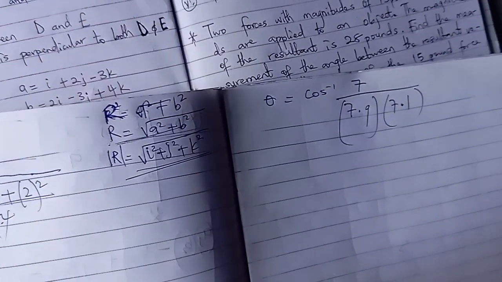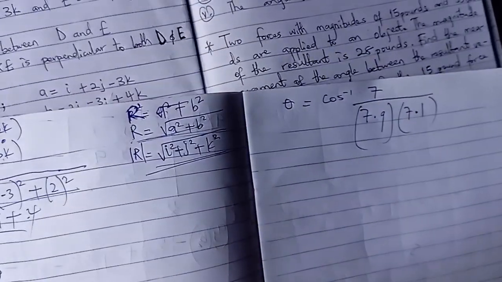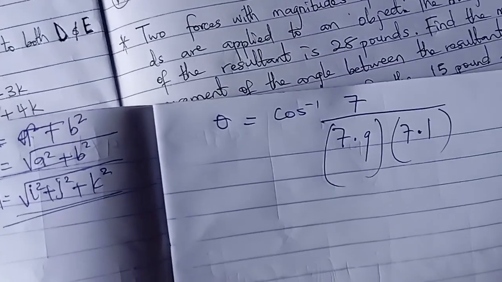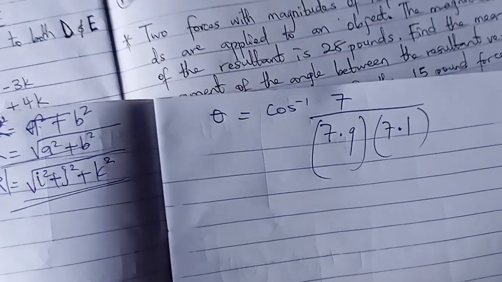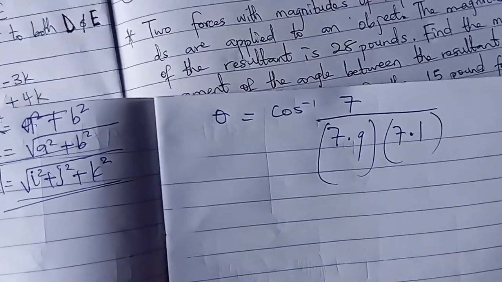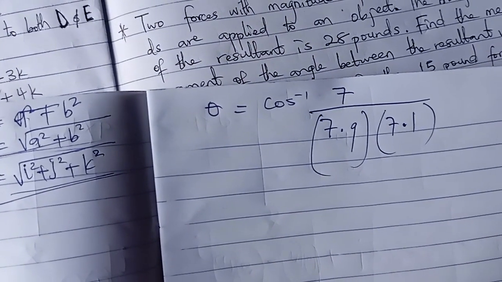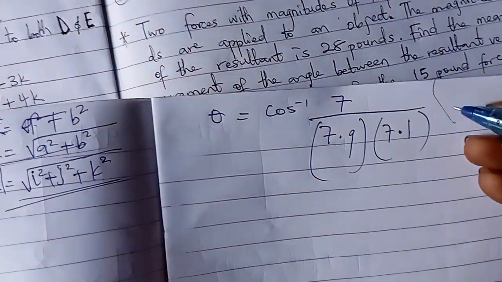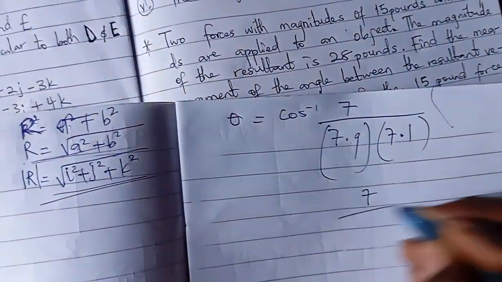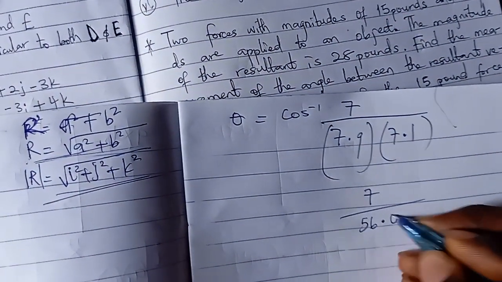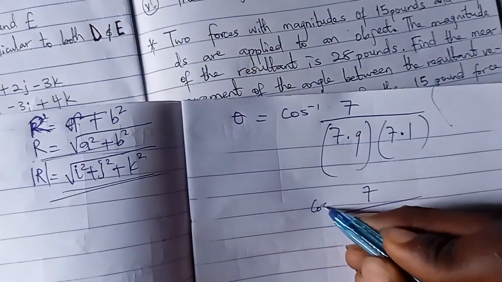By the time you multiply this out and divide, you get an answer. So 7.9 times 7.1, we get 7 all over 56.09. Then cos inverse of it.